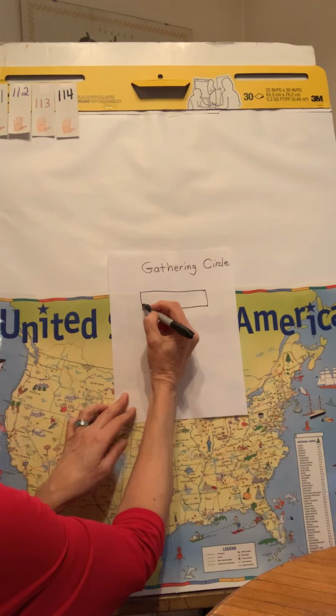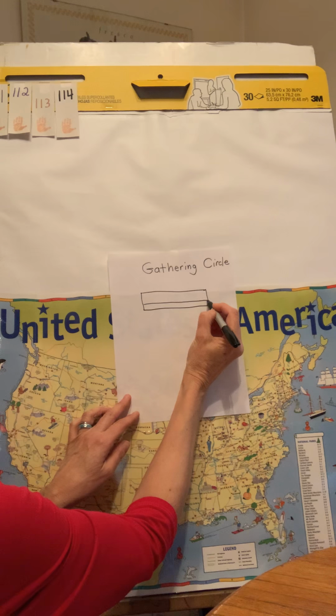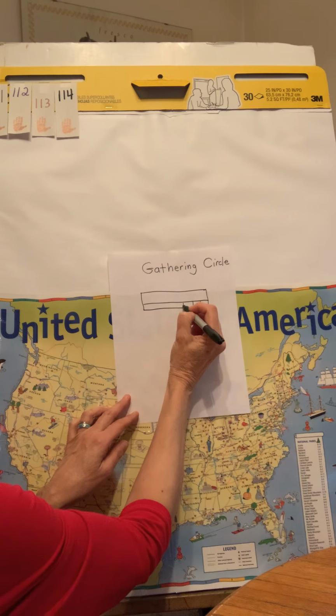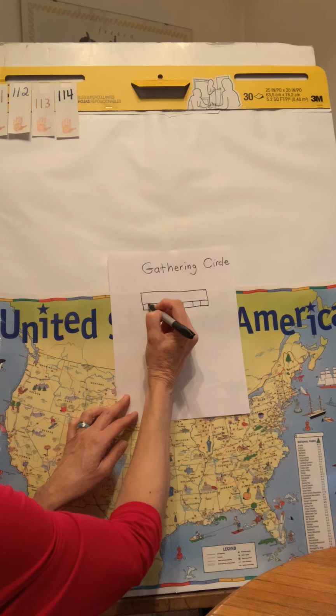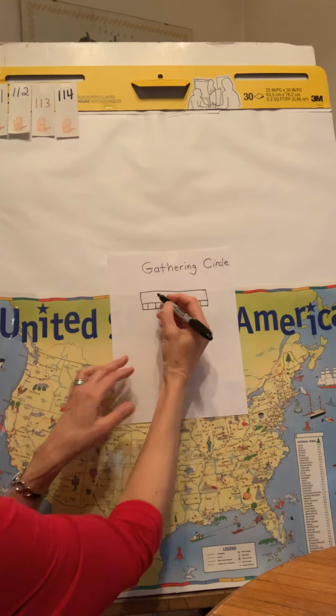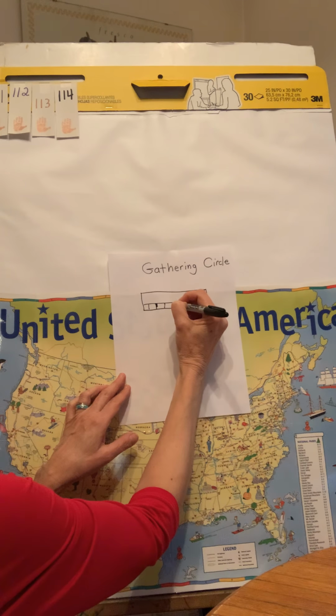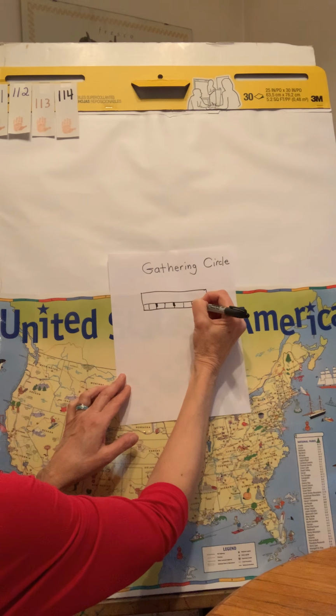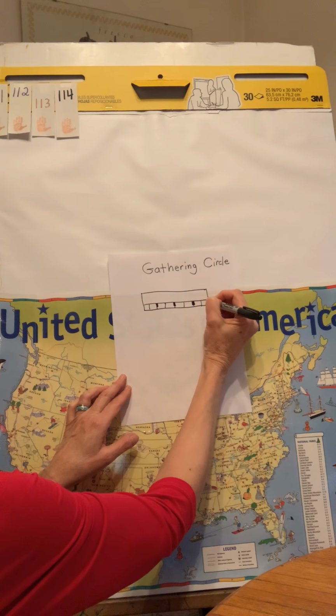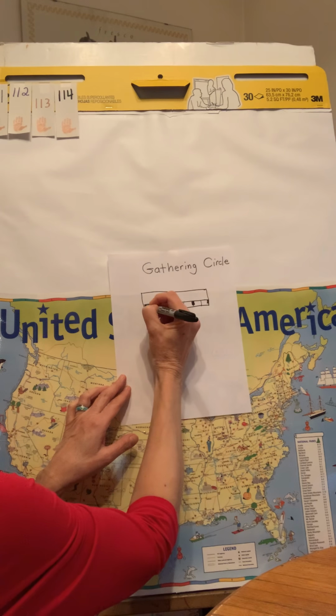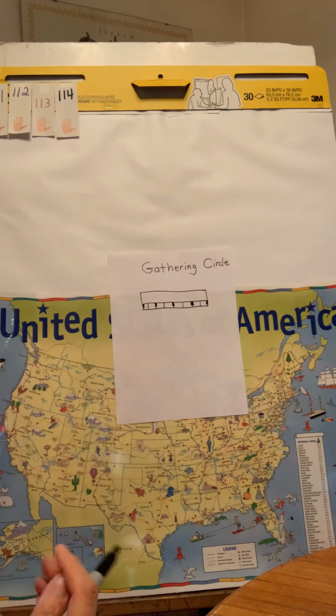But I am going to put a line across it and make straight lines going down. And every other line, I'm going to make it a little bit darker, because that just gives us the idea that it could be a piano.